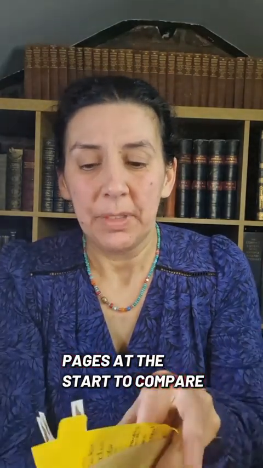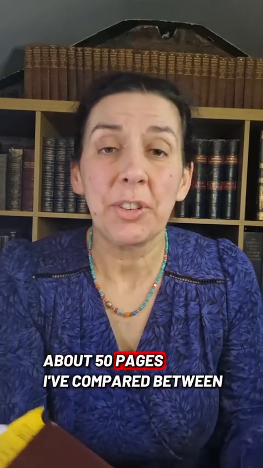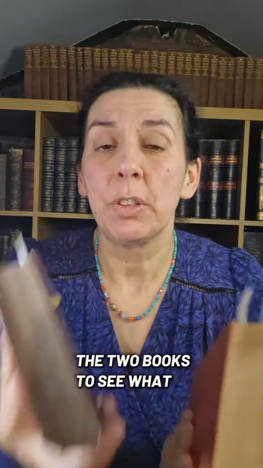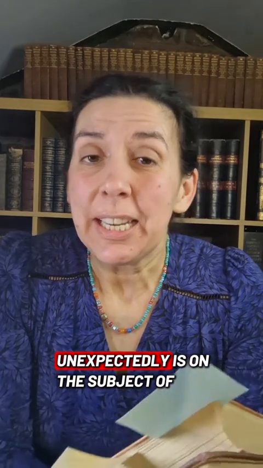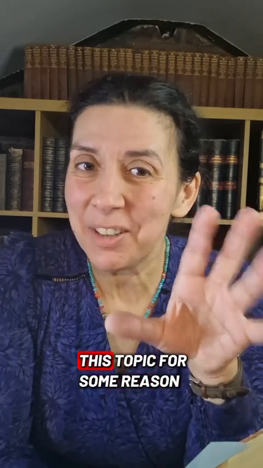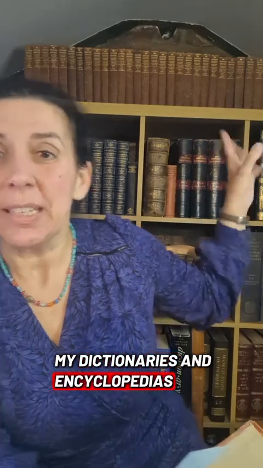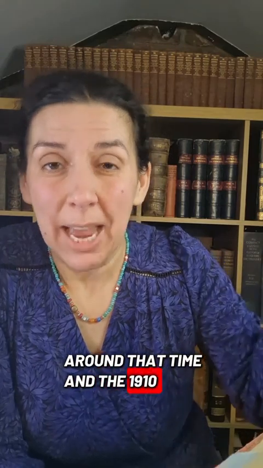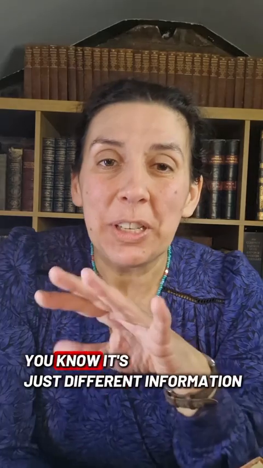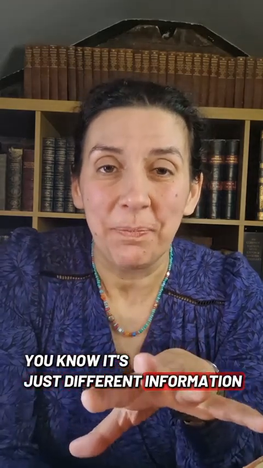I went over about 30 pages at the start to compare, maybe a bit more than 30 pages, about 50 pages I've compared between the two books to see what changed. And again, the main thing that changed unexpectedly is on the subject of mercury. There's no escape from this topic for some reason. I will put another post on this because I've actually started going through all my dictionaries and encyclopedias, which are around 1800, and the 1910 versions, and it's just different information. So I'm going to do a separate post.